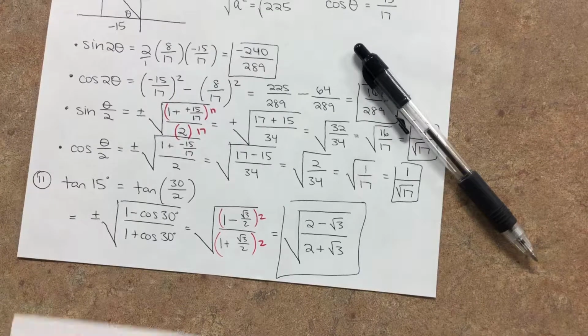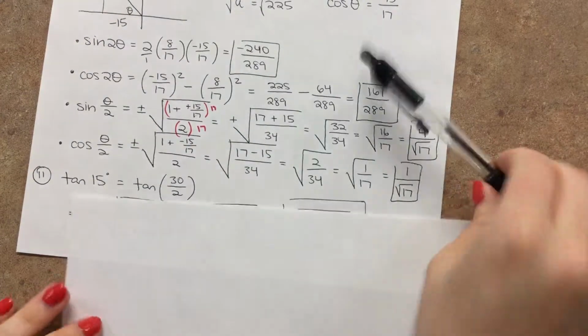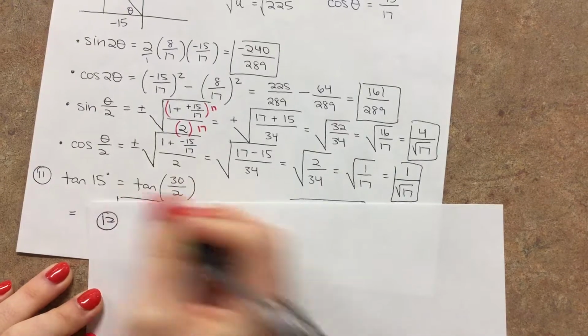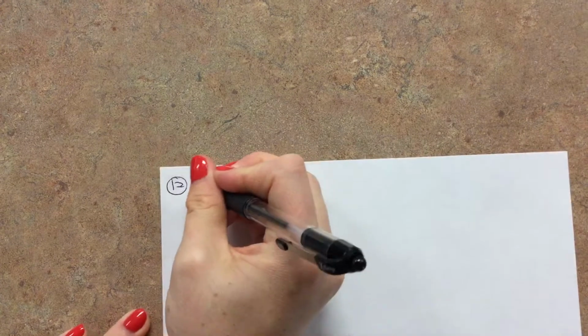Okay, next let's look at number 12. And number 12 is more complicated than what I plan on giving you tomorrow, so I want to breeze through it really quickly just to see how you guys did on it. But like I said, it is more complicated.